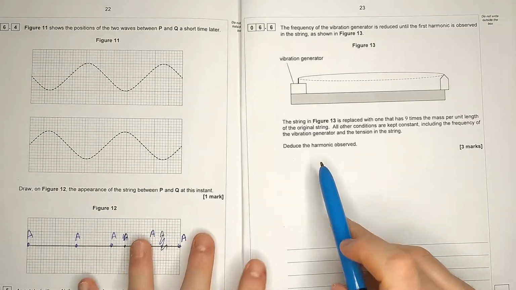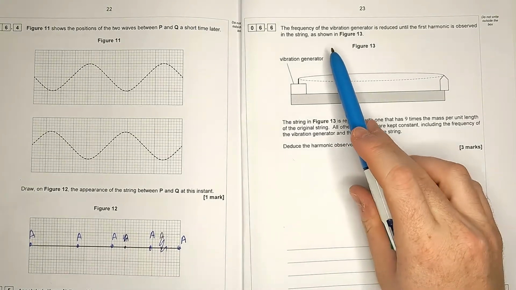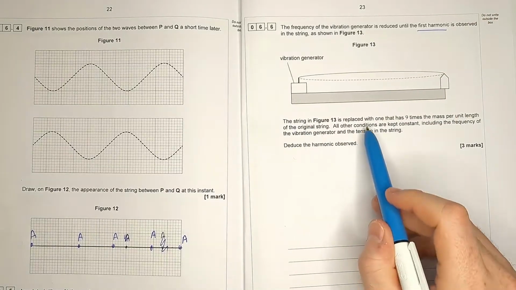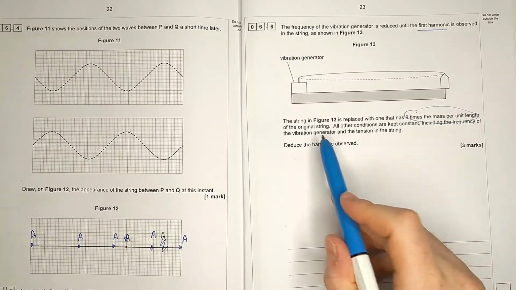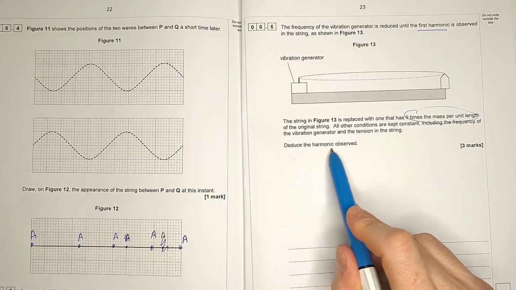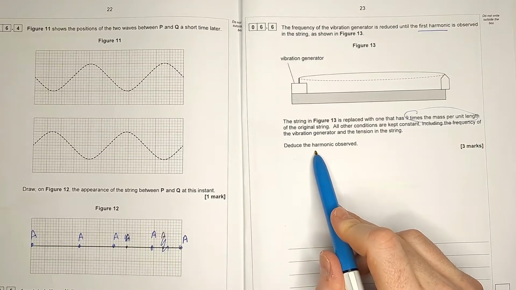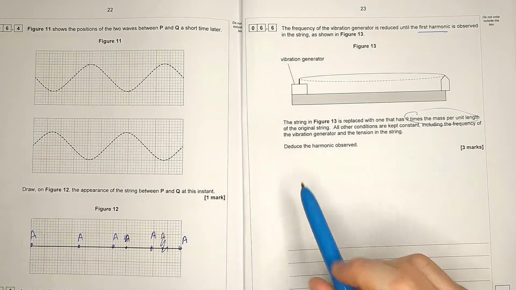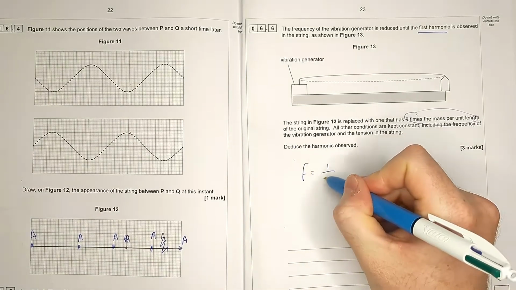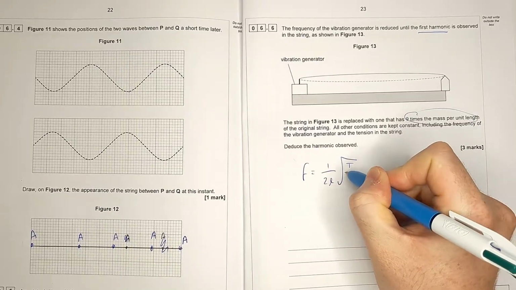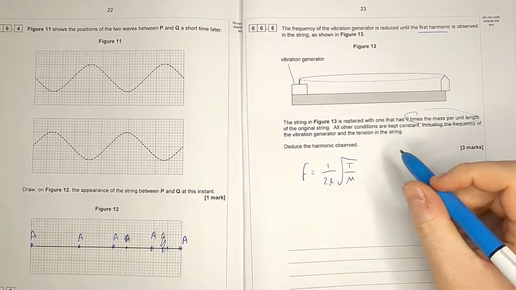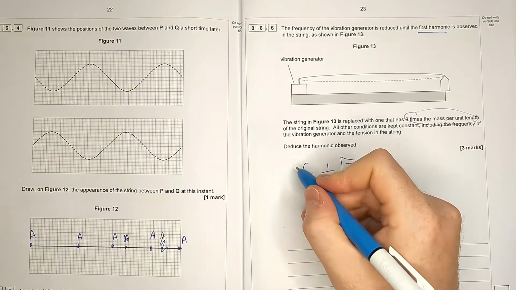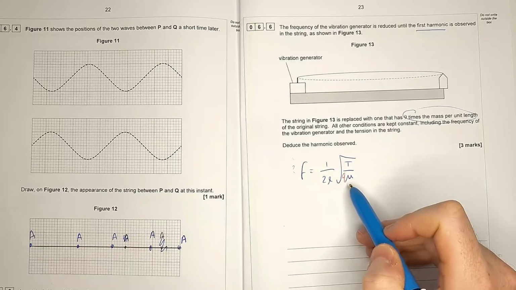Right, to finish off, we are going to be given a new situation. So the frequency is reduced, the first harmonic is observed, the string is replaced with one with 9 times the mass per unit length, everything else is constant, including the tension. Deduce the harmonic observed. So what are we going to try and figure out? Well, the equation we're going to use is this one here. f equals 1 over 2L, times the square root of tension divided by mass per unit length. And our job is to figure out, if this has got 9 times the mass per unit length, what is going to happen to the fundamental frequency?